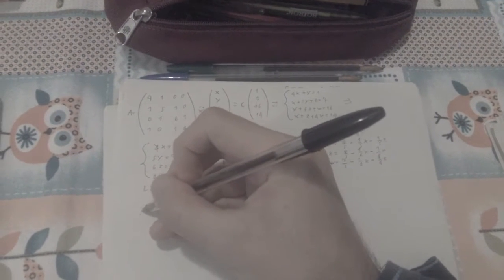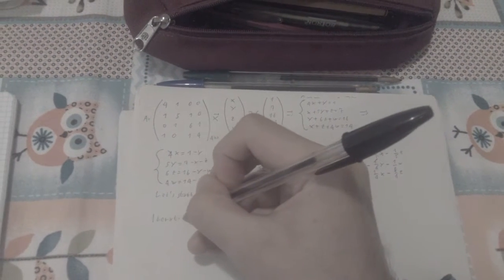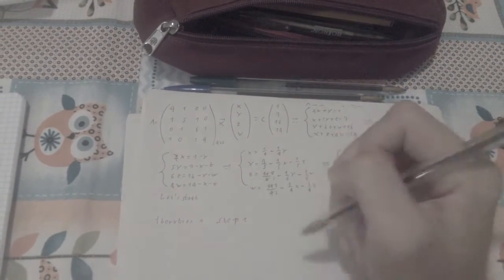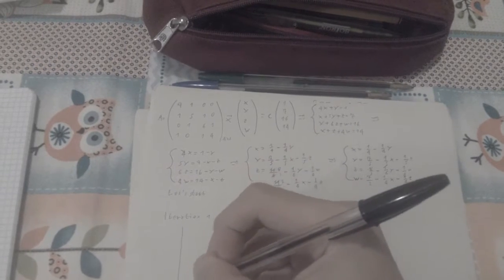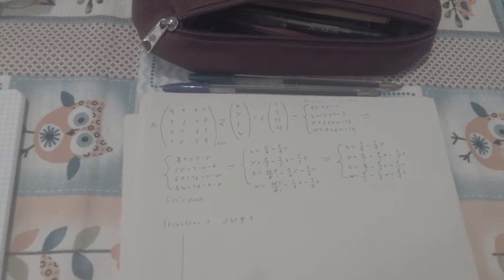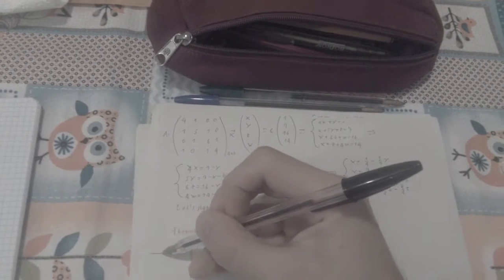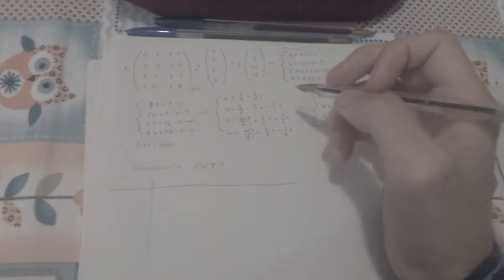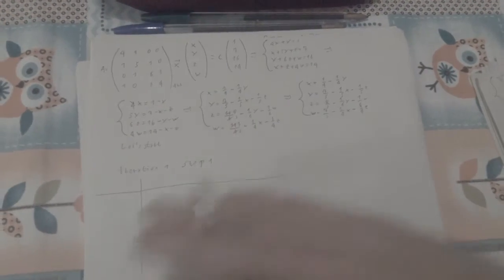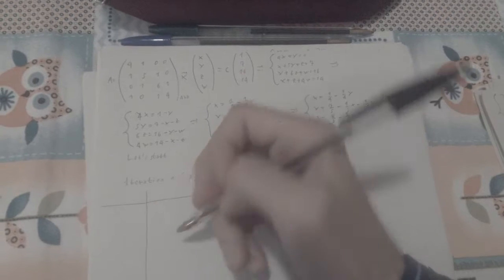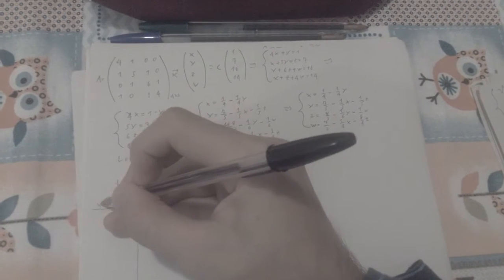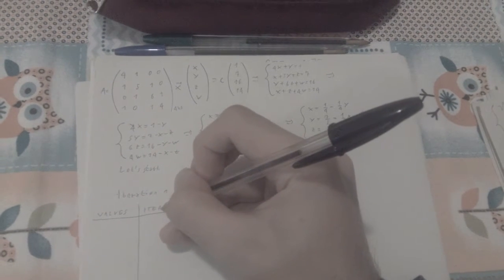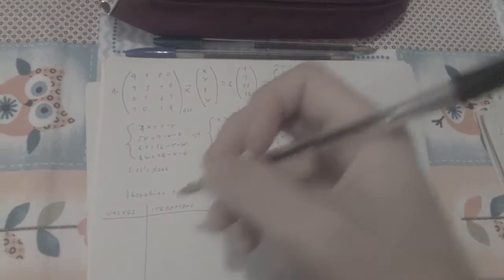With the iterations. So iteration 1, step 1. Whoops, there we go. So I'm going to draw a little table here. You should be familiar with it if you watched the Gauss-Seidel method video I did. So those are going to be our values, and those are going to be our iterations. There we go.